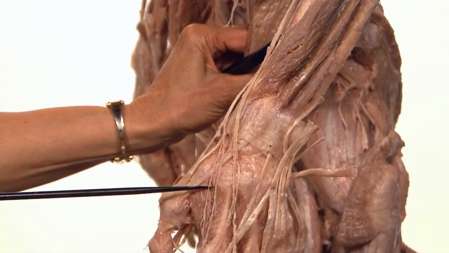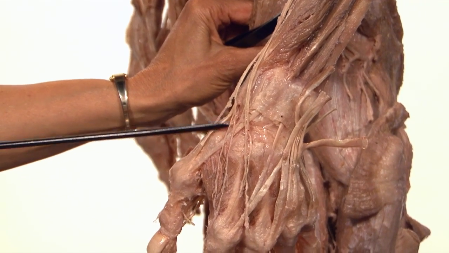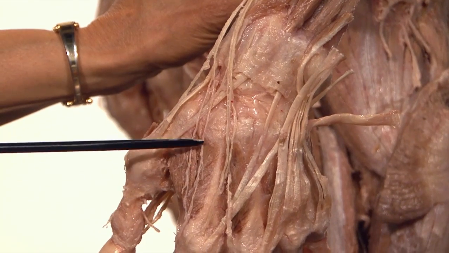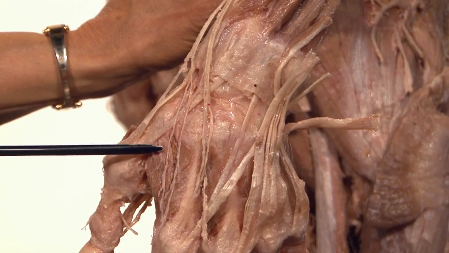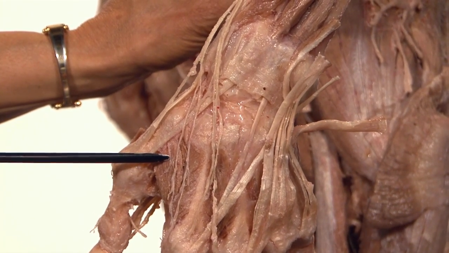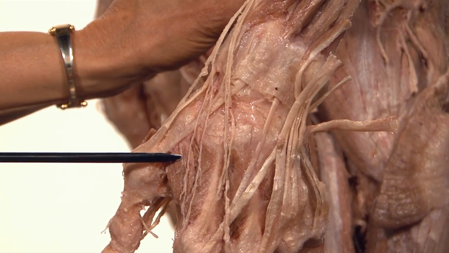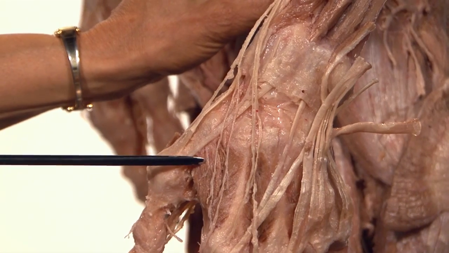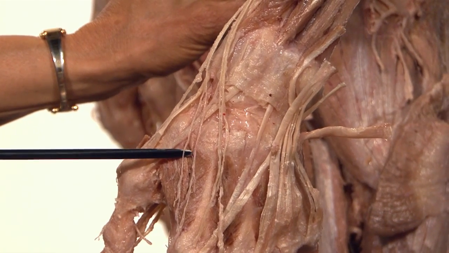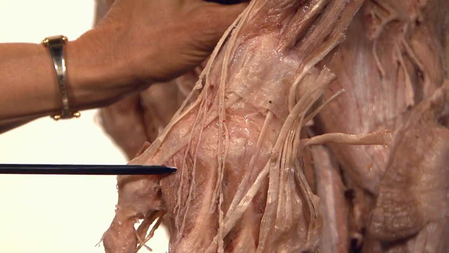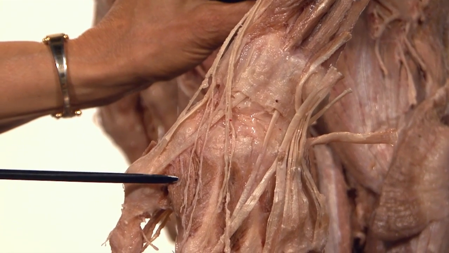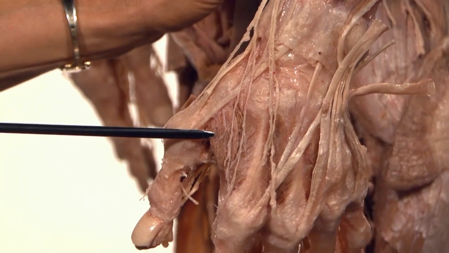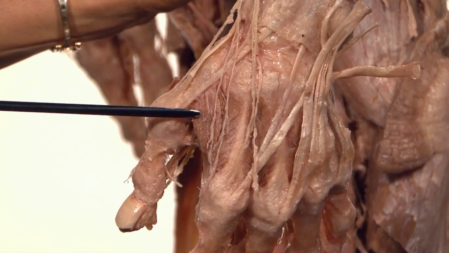You see these small branches from the superficial branch of the radial, and you're seeing this muscle here. Do you think these branches supply this muscle? The answer is no, they do not, because they are just to supply the skin in this region. This muscle, as you recognize probably, is the first dorsal interosseous supplied by a branch of the ulnar nerve.